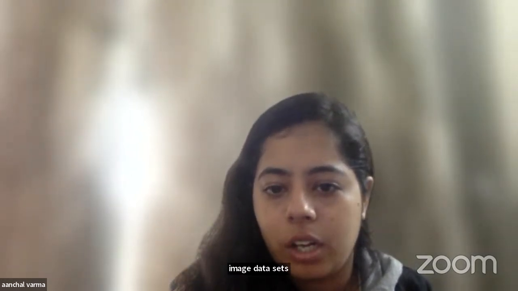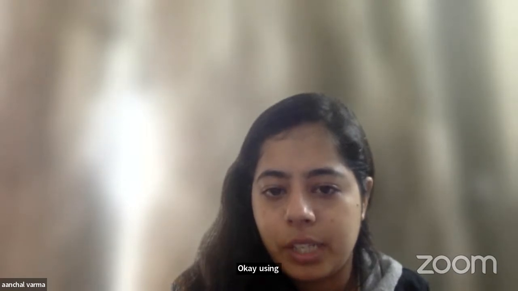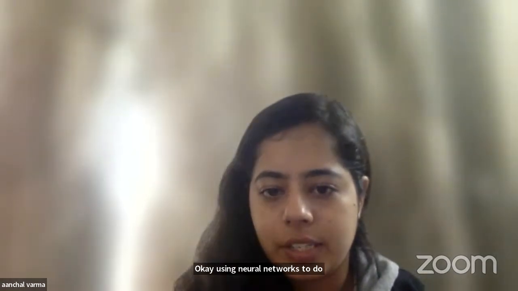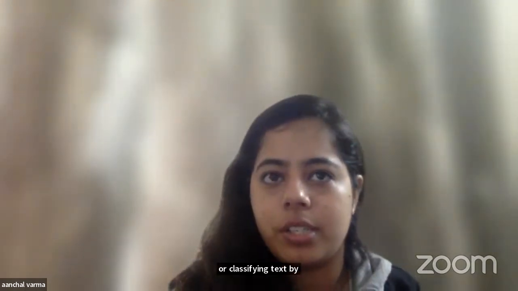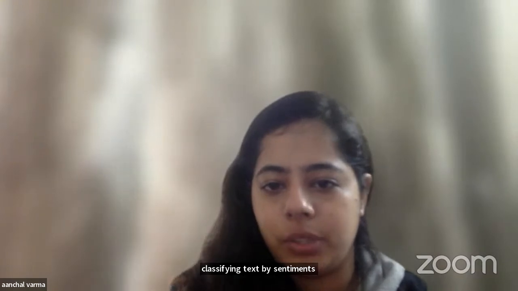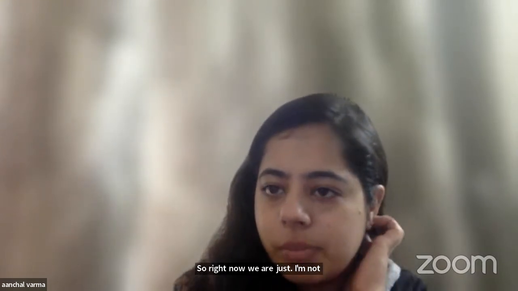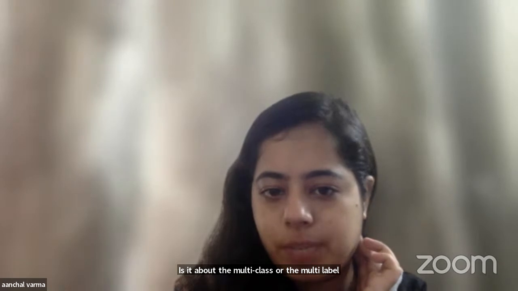Okay. Using neural networks to do sentiment analysis or classifying text by sentiments. So right now I'm not very clear about this question. Is it about the multi-class or the multi-label classification? So if you can just ping again.